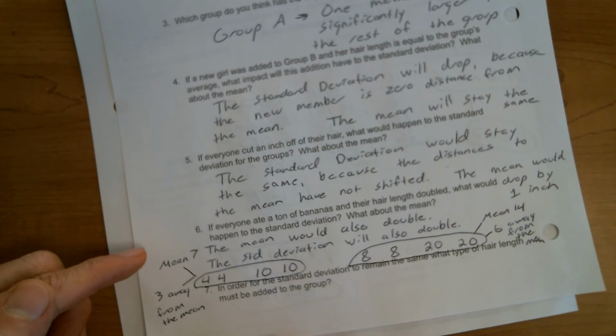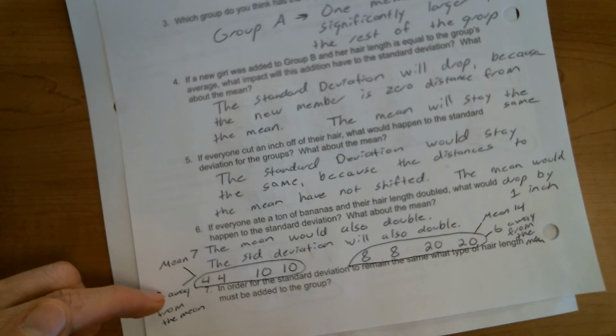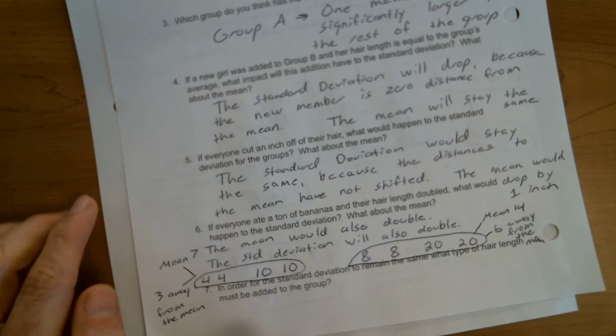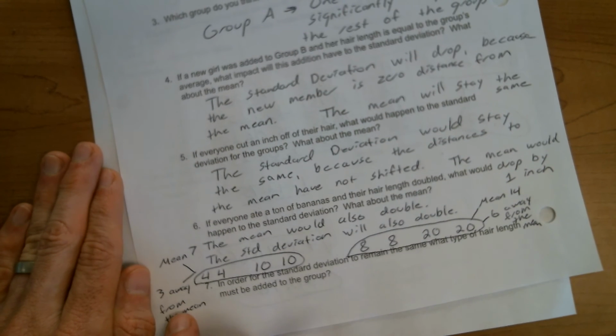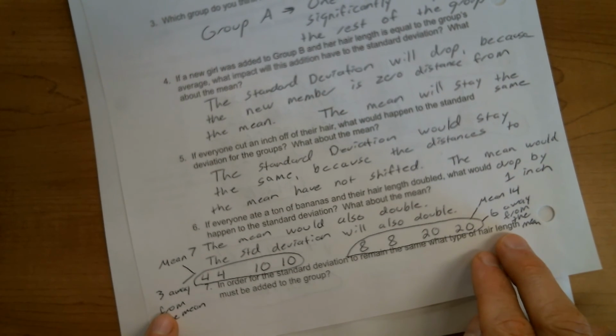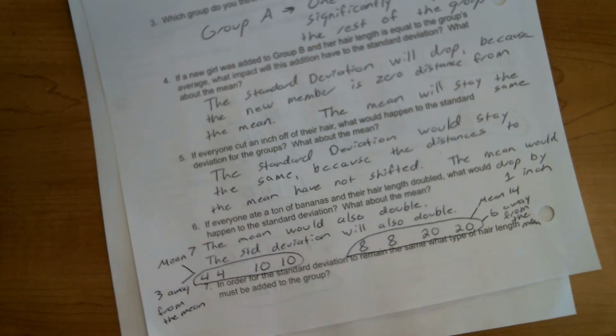Multiplying every observation by a constant will affect the standard deviation. All right, so again, this kind of illustrates mathematically that when you double, it does increase the distance that those observations are from the mean, which is going to, in turn, increase your standard deviation.